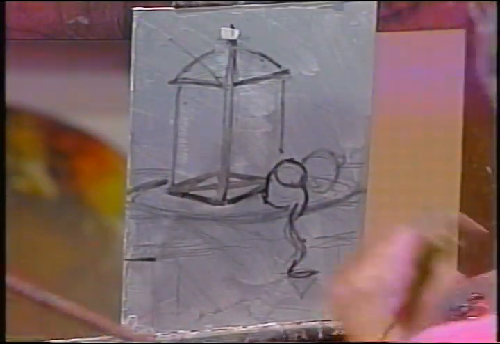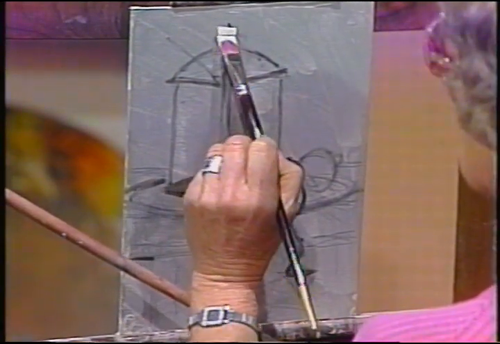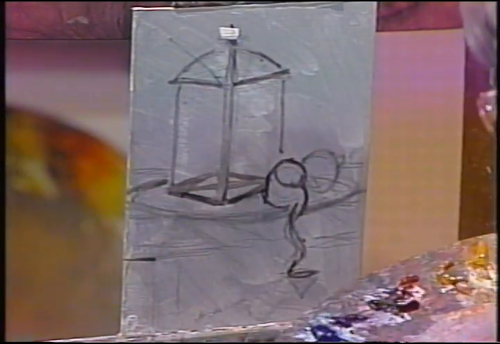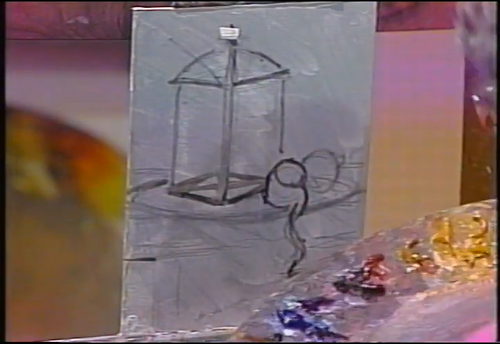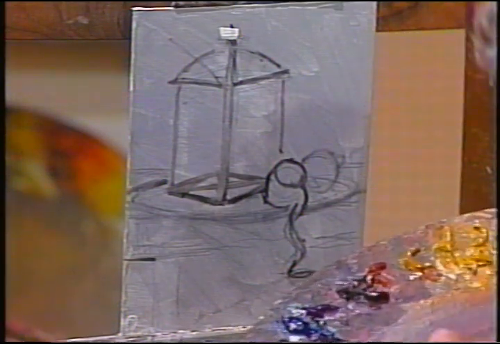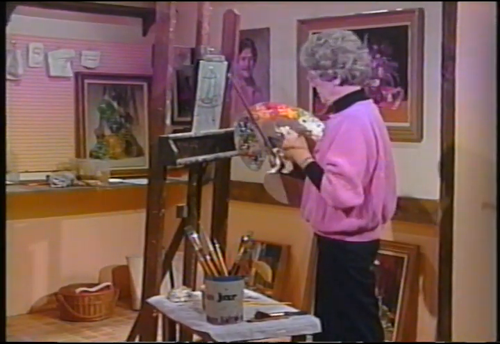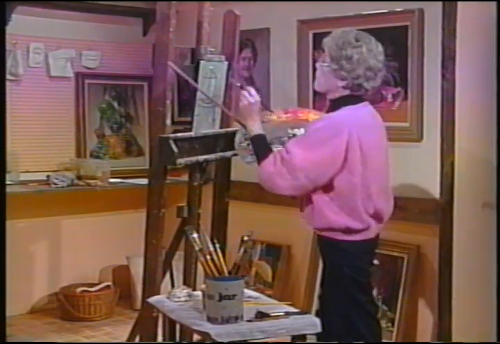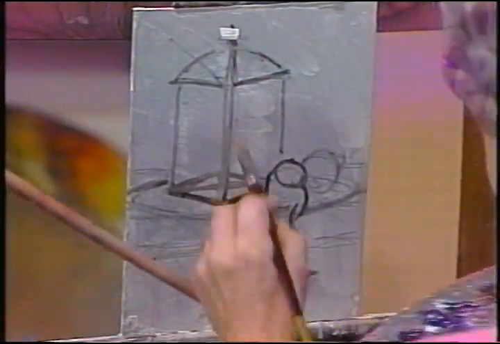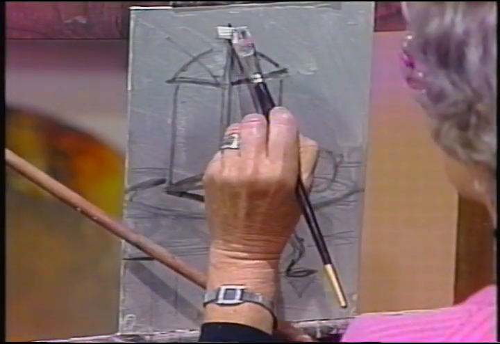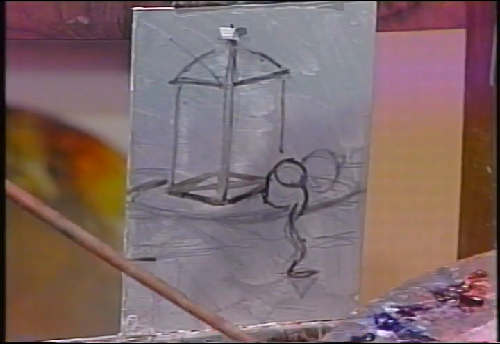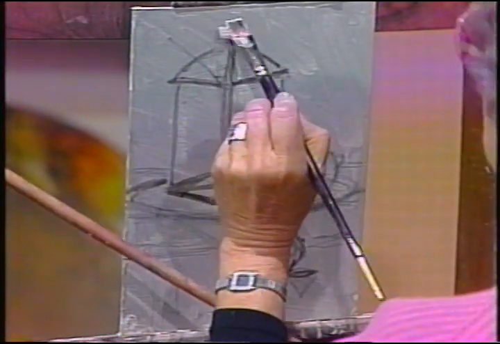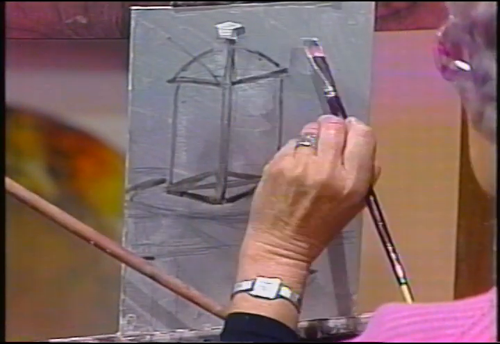So with a stroke that would take in the whole side plane of the little stopper, I painted it in. And I'm going to correct it down with the other side. I should have been sensible enough to put the very top on.